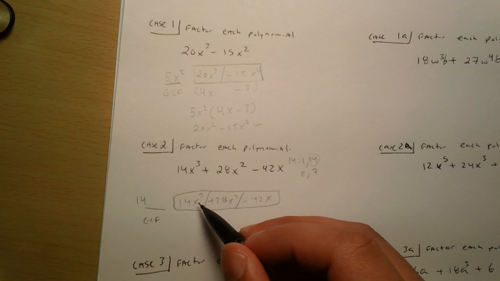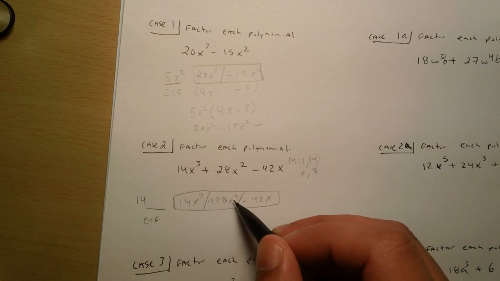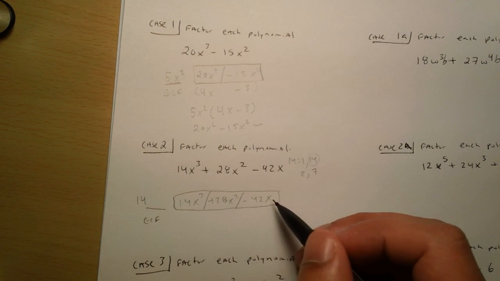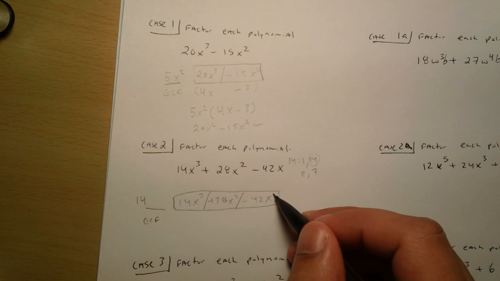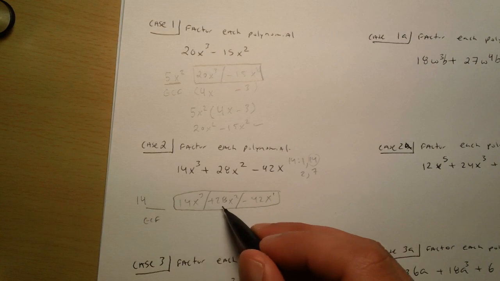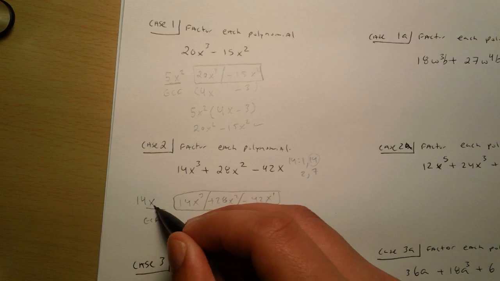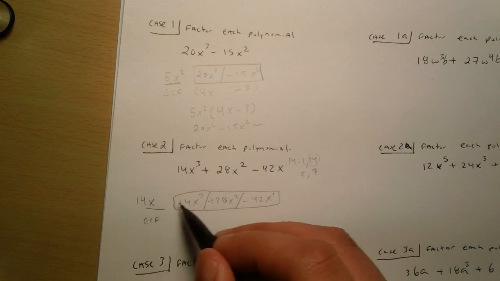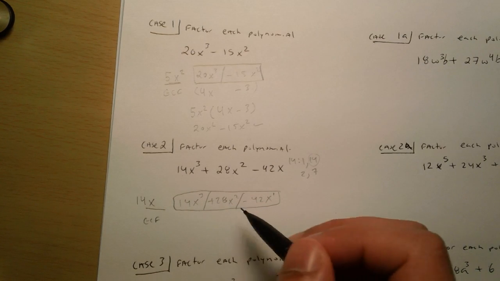Now remember, we have x cubed, x squared, and x. We take the smallest exponent, and all of our variables are the same, so we're able to pull out that 1x. So then this is our GCF for our whole entire polynomial.